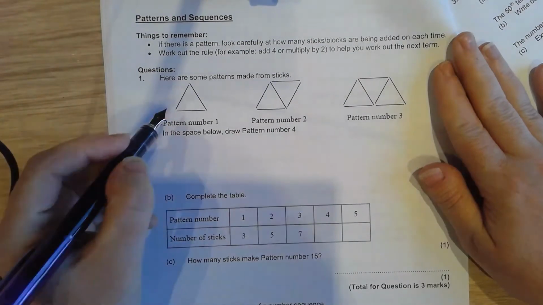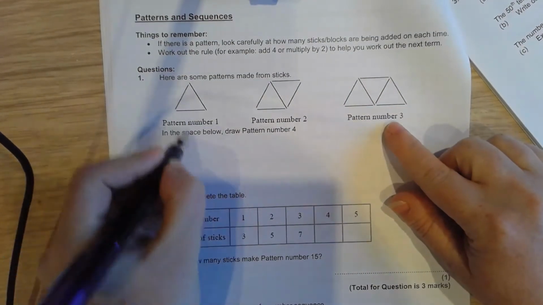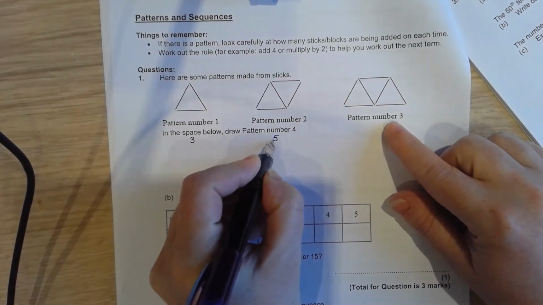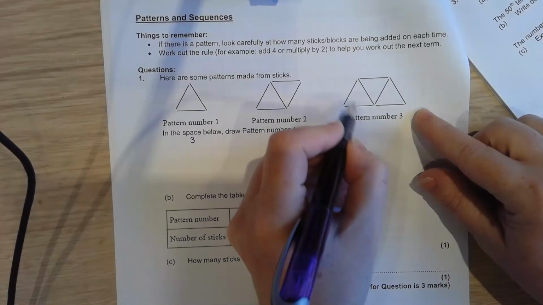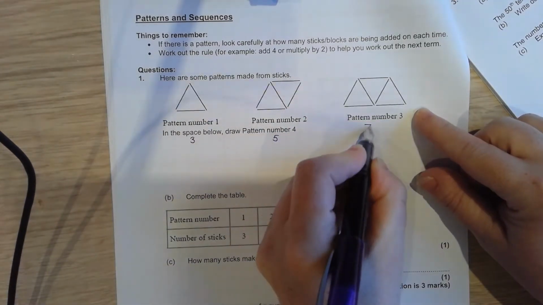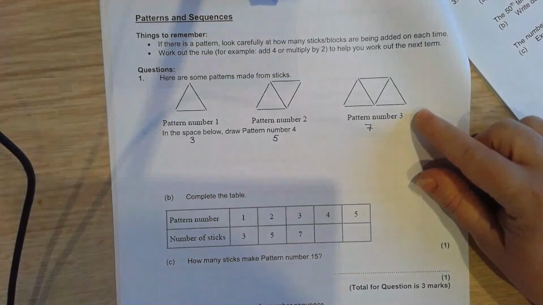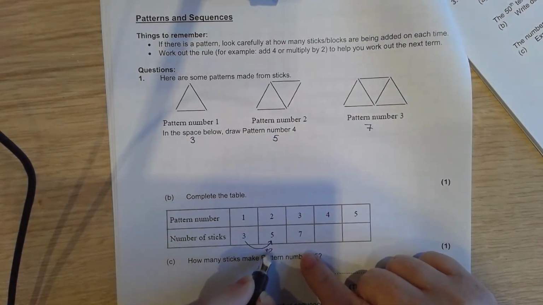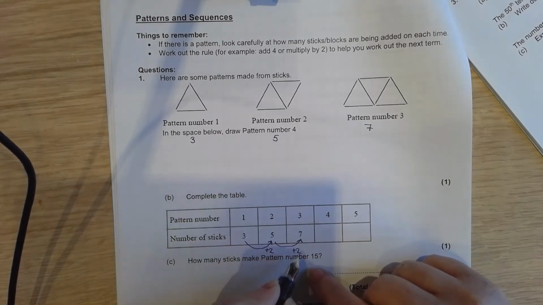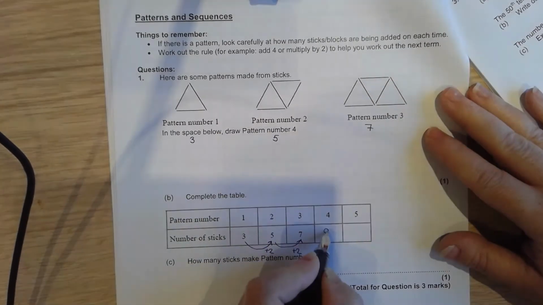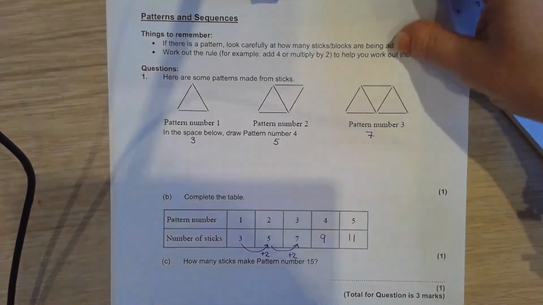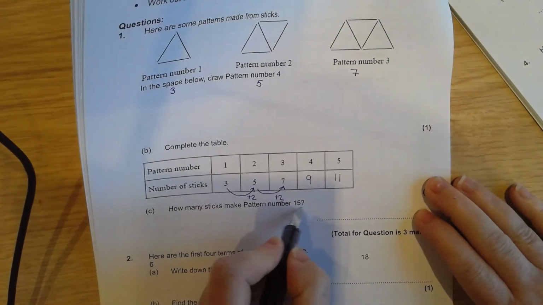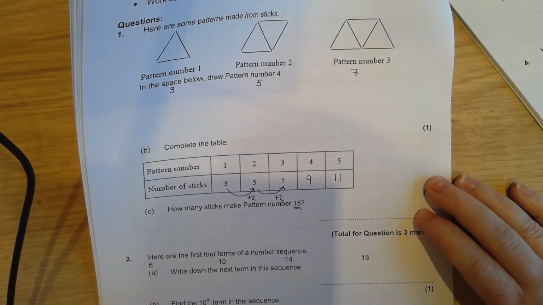So we have a diagram. We can see that there are 3 lines on diagram 1, 5 on diagram 2, 1, 2, 3, 4, 5, 6, 7 on pattern number 3. It asks us to complete the table, so we need to look at what the pattern is, and we can see that moving from term to term they are adding 2, so the next one will be 9 and the term after will be 11. Okay, then it asks us to work out how many there will be on pattern number 15.